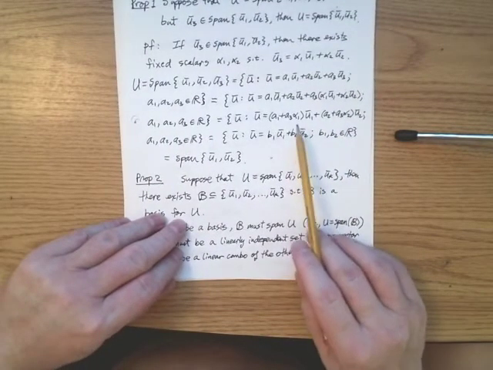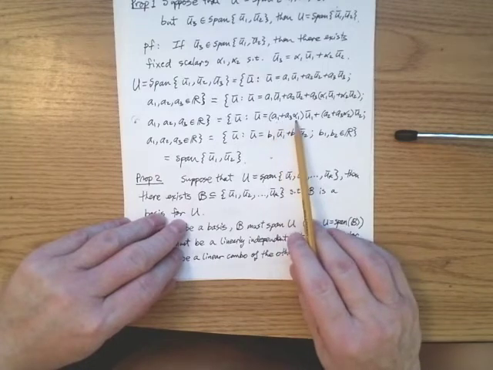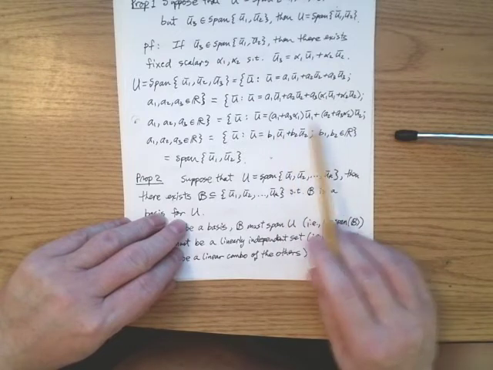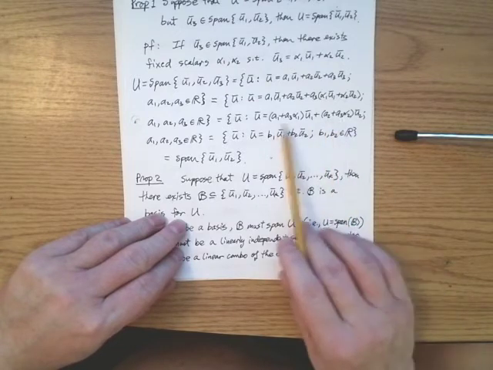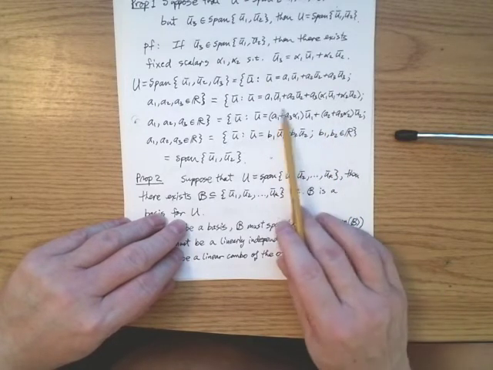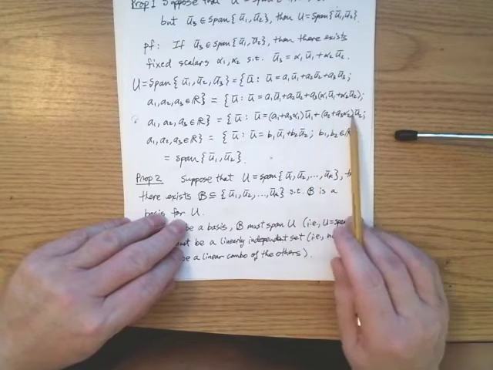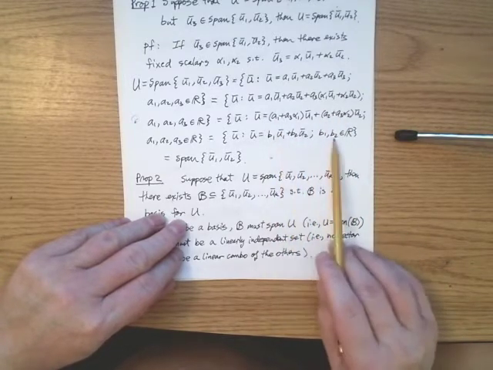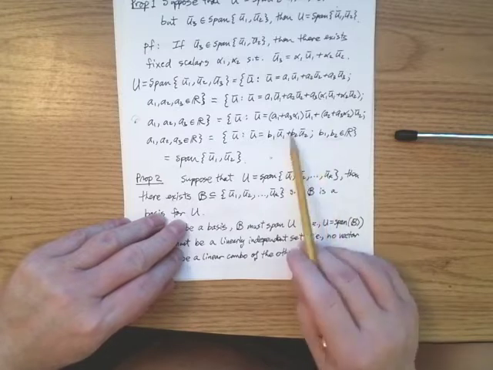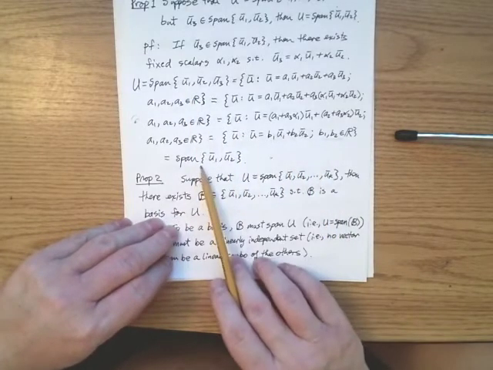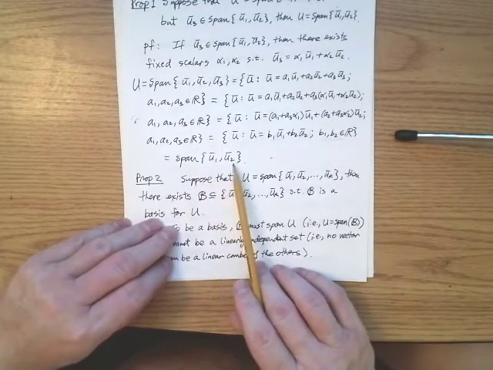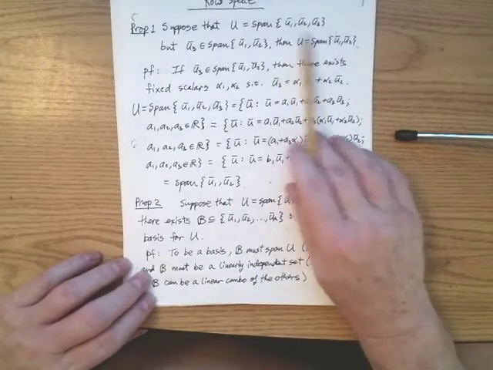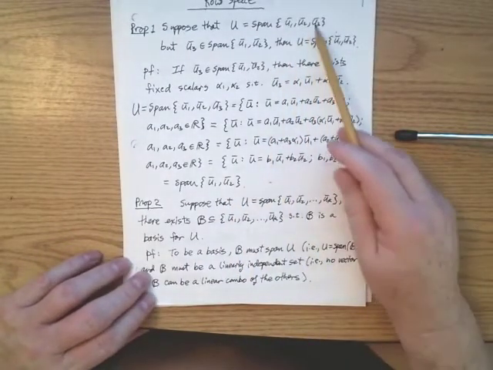And then if you just think about it for a second here, if alpha 1 and alpha 2 are fixed real numbers, and A1, A3, and A2 range through the real numbers, so do these numbers in parentheses. So I'll just go ahead and give them new names, B1, B2 here. Those are ranging through the real numbers, and therefore this thing is actually equal to the span of U1 and U2. Now you could generalize this statement, right, by induction, to make it a little more general than this.